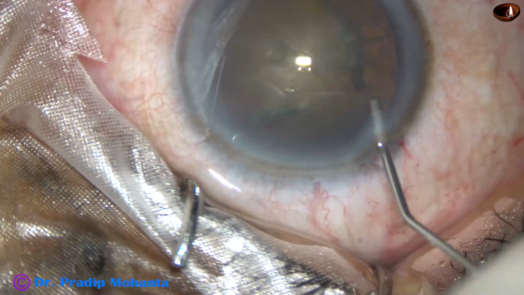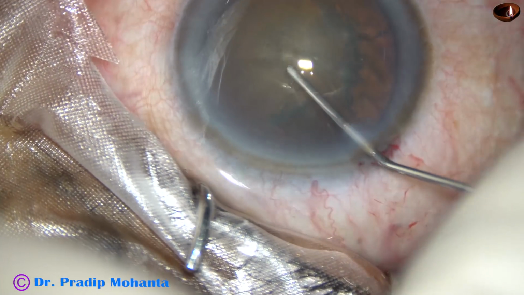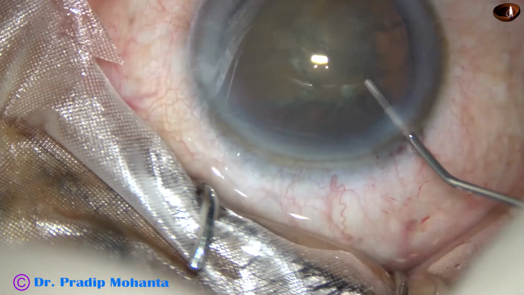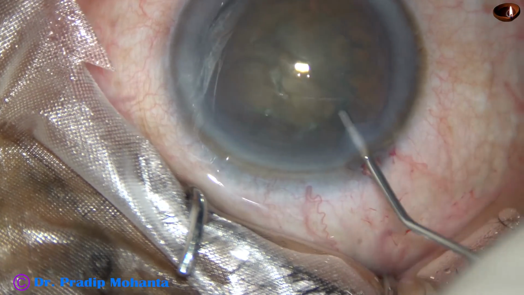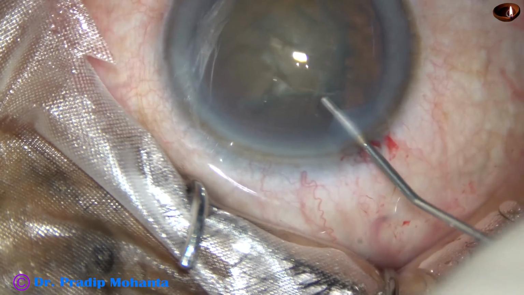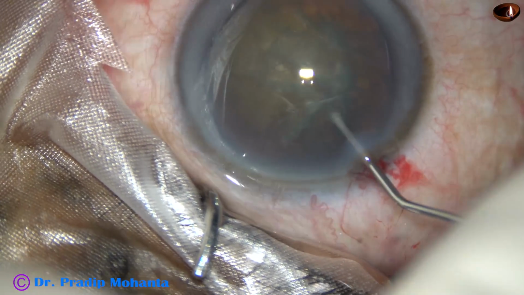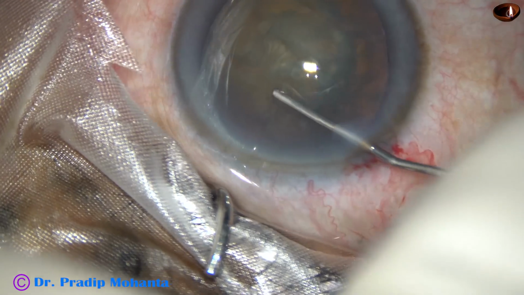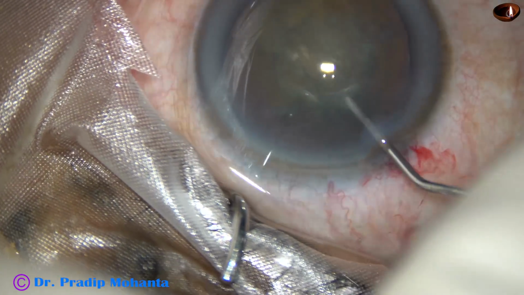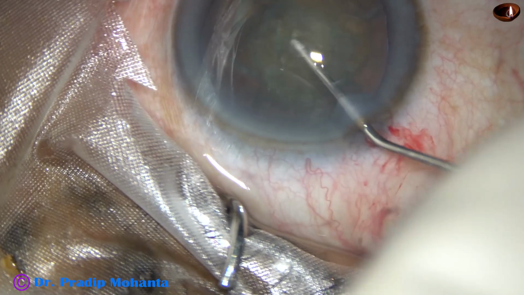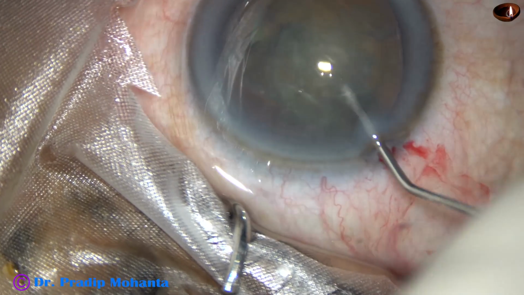The nucleus is ballotted, but the hydro is not yet good. The rotation is not satisfactory. So I inject some more fluid over the surface of the cataract, rotate it for some more time.